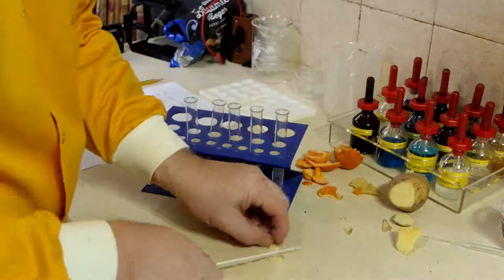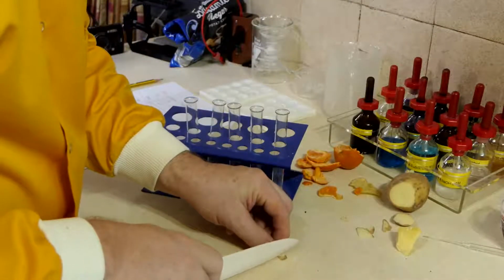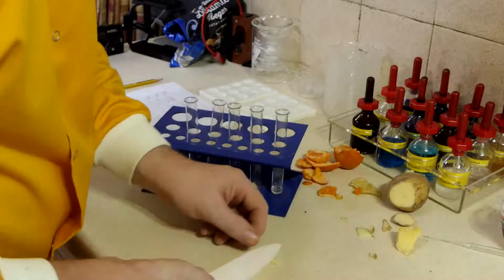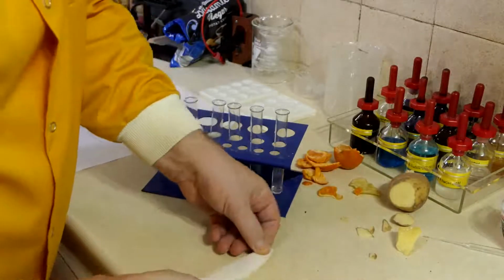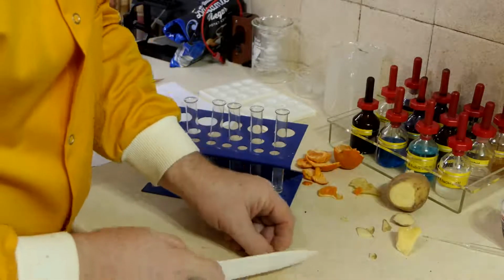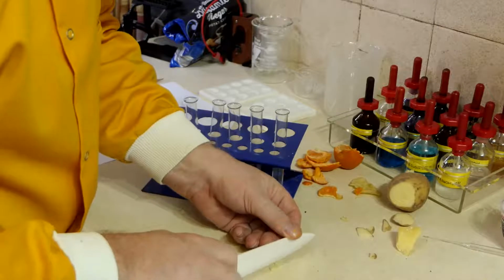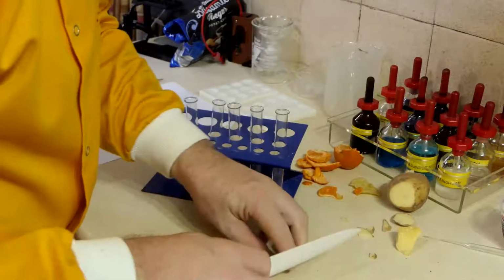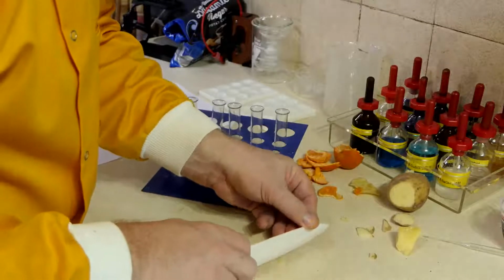Let's take another little bit of potato, and I'm going to try and chop it and mash it up a little bit.